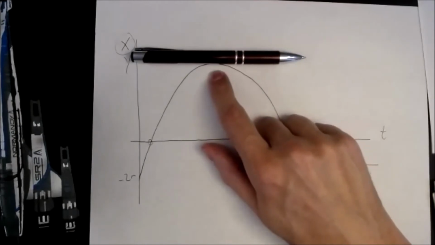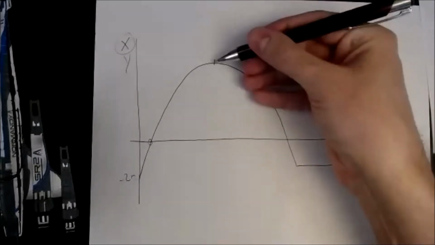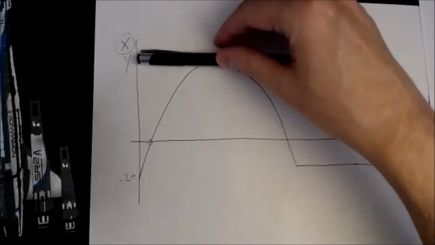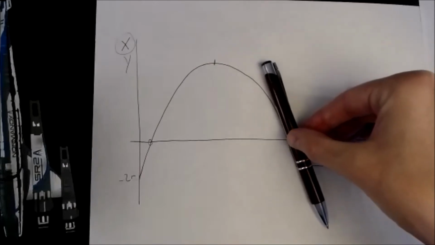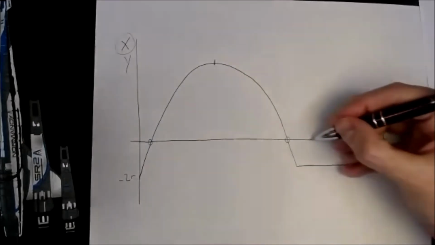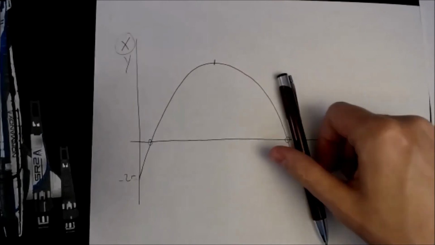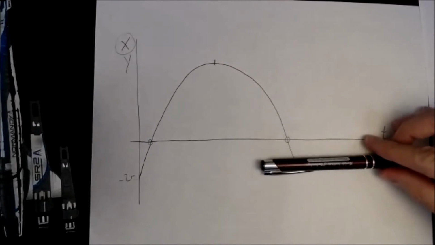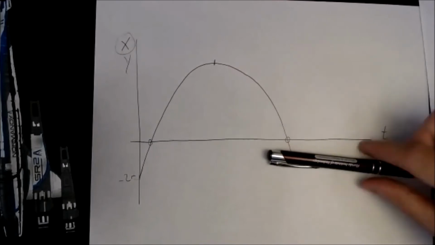That means that the velocity must be 0 at this point. At that point right there, the velocity must be 0 because the slope is 0. And then the slope goes negative. The slope is negative, negative, negative. And even after it passes the table again, remember this is the surface of the table, it's still a negative slope like that. And then we get to this point and we have a slope of 0 again. No slope in this segment there.